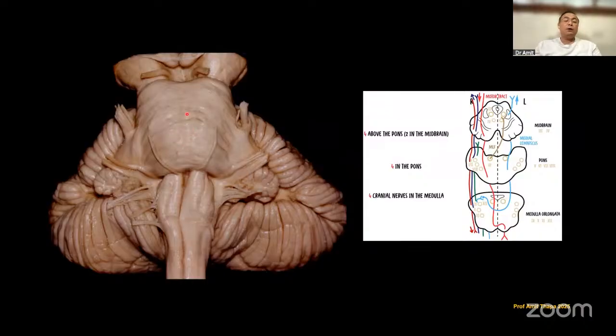So cranial nerves 1 and 2 arise above, but then the 3 arises from the interpeduncular fossa. So this is cranial nerve 3, which is coming out of the interpeduncular fossa of the midbrain. And the 4th nerve, cranial nerve 4, arises from the back of the midbrain and moves forward. It curves around the cerebral peduncle on either side.